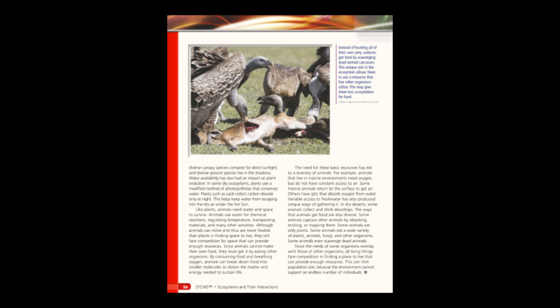Like plants, animals need water and space to survive. Animals use water for chemical reactions, regulating temperature, transporting materials, and many other activities. Although animals can move and thus are more flexible than plants in finding spaces to live, they still face competition for space that can provide enough resources.